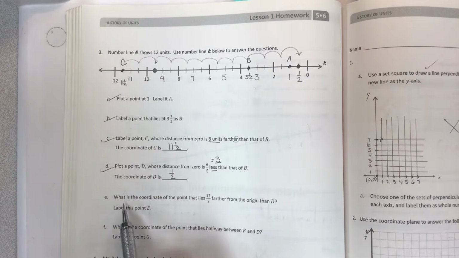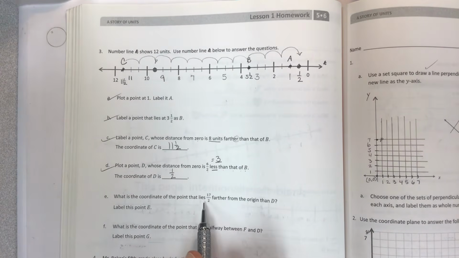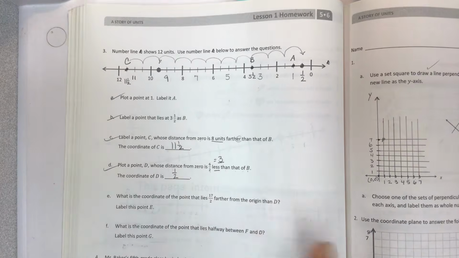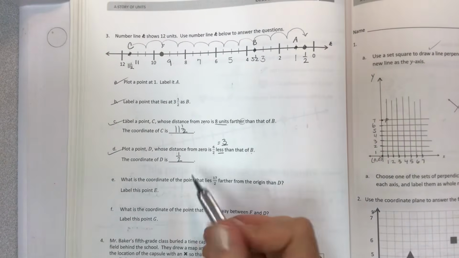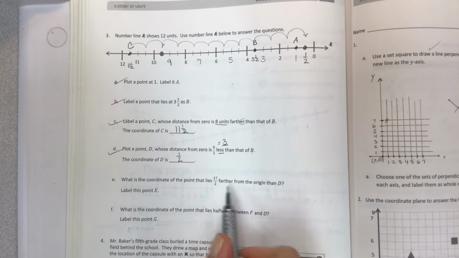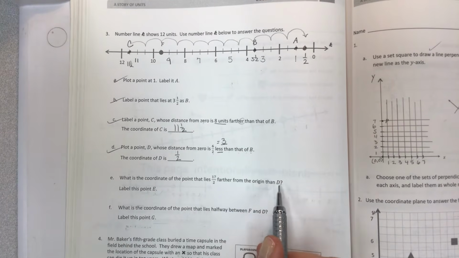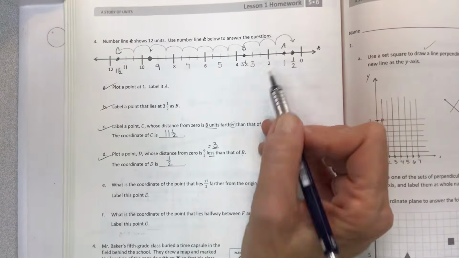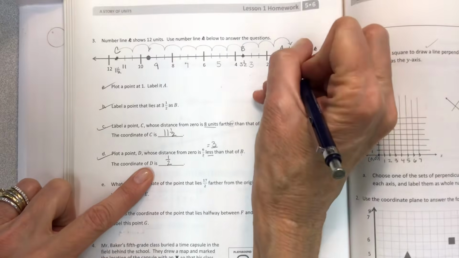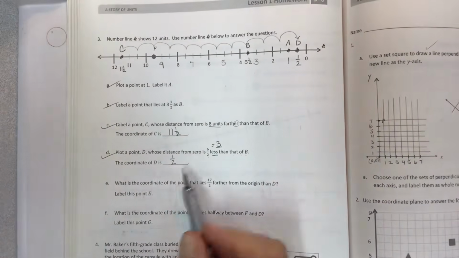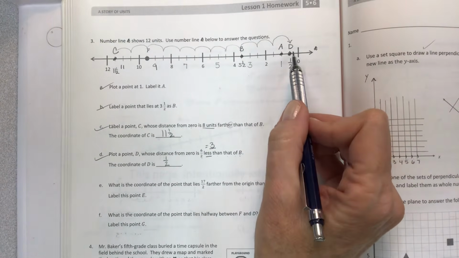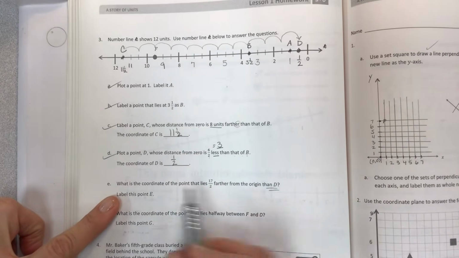Okay, next one. What is the coordinate of the point that lies 17/2 farther from the origin than D? Love these improper fractions. You get to straighten things out. So we did not label. Maybe you did. I hope you did. I didn't, but now it is labeled. We have our point D because now we have to use it.